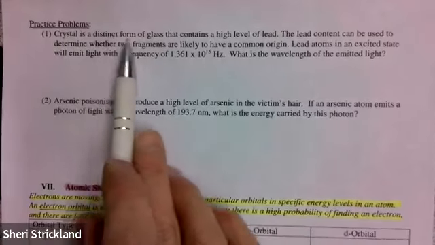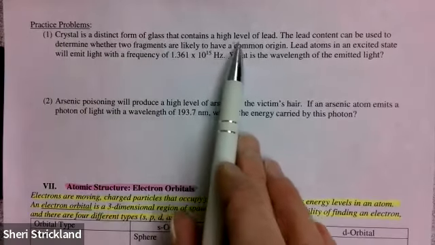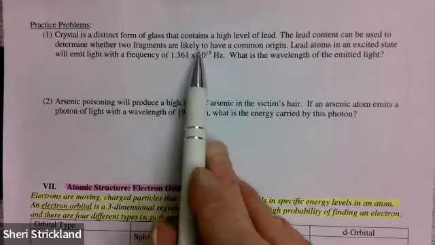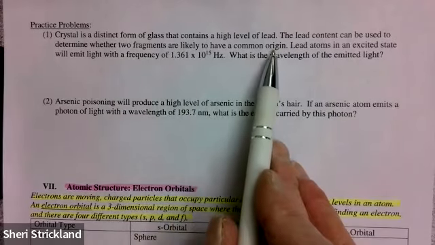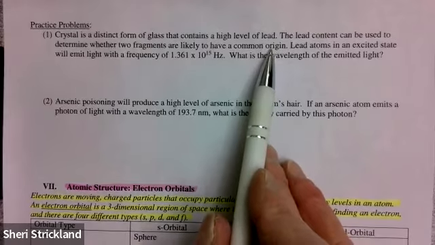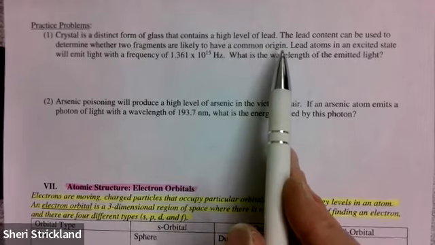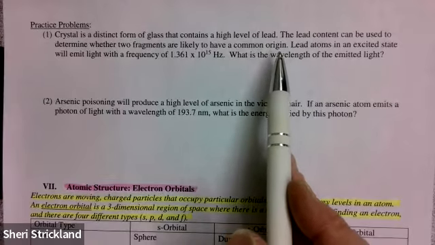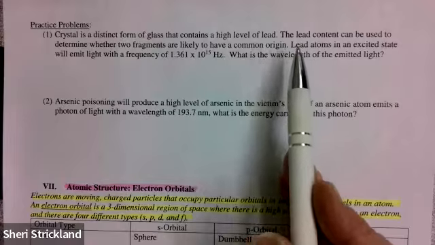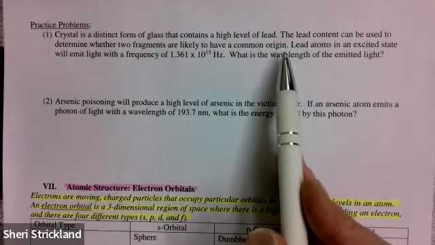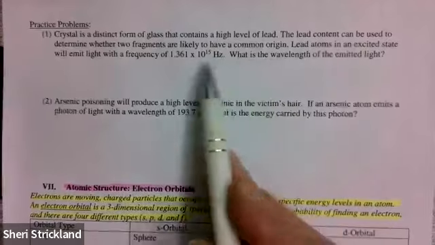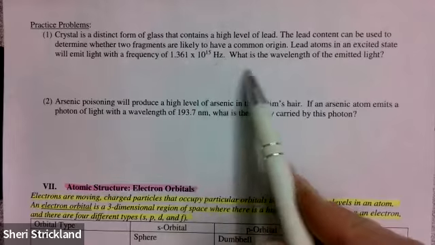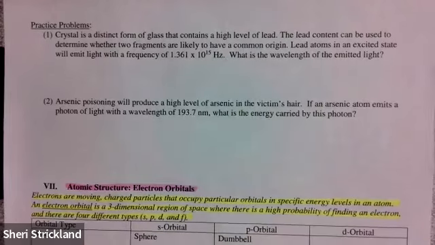All right, crystal is a distinct form of glass that contains a high level of lead. The lead content can be used to determine whether two fragments are likely to have a common origin. Like if you find a piece of glass at the crime scene, and then you find some broken glass at your suspect's house, how do you know if the broken glass actually came from the broken glass at their house? This is one way. Lead atoms in an excited state will emit light with a frequency of this number of hertz. What is the wavelength of the emitted light?